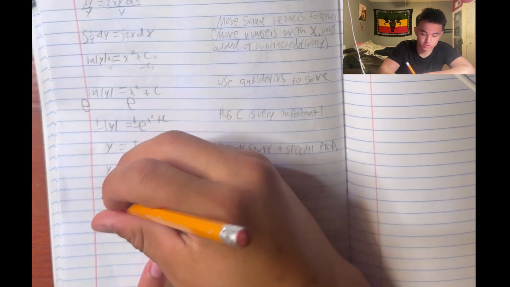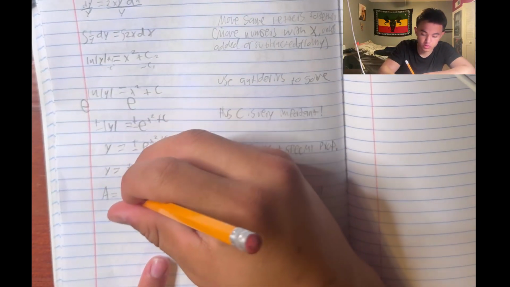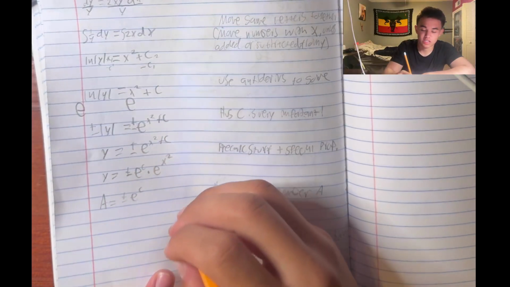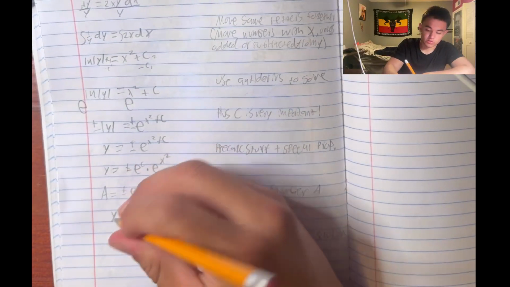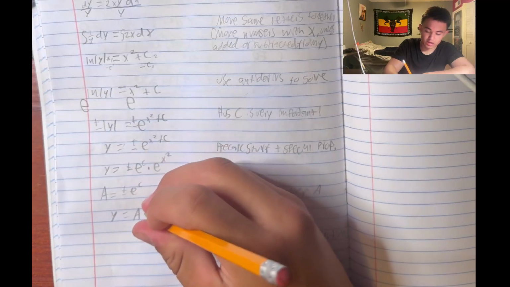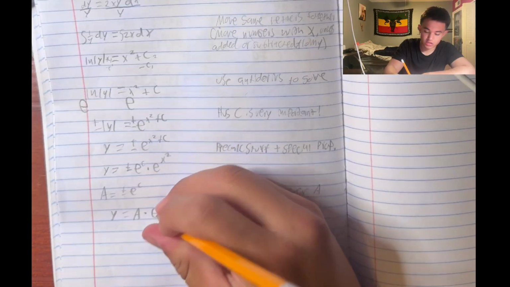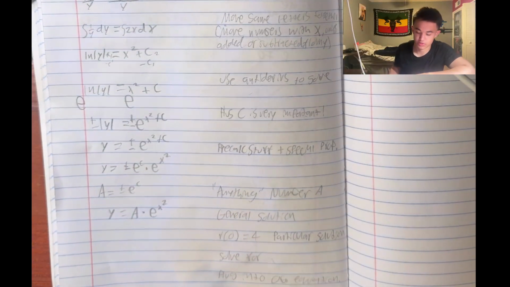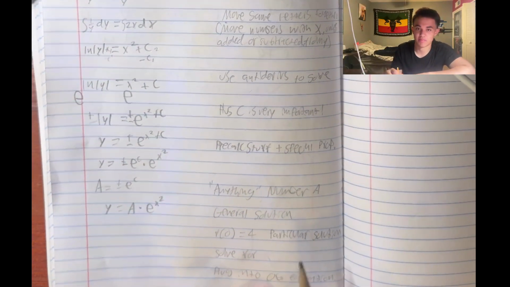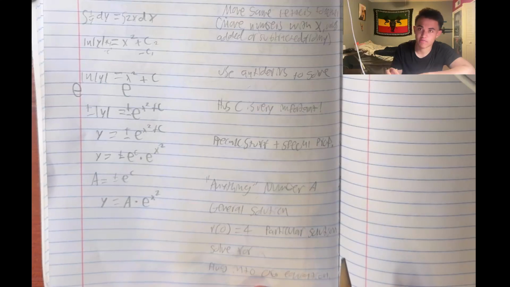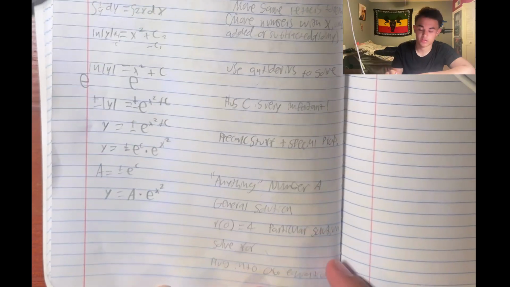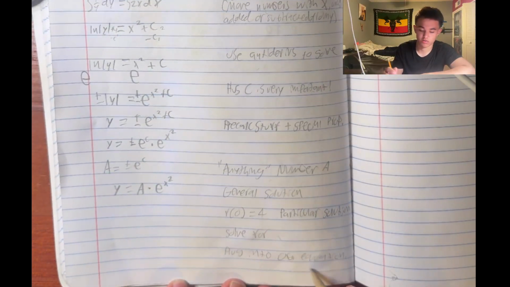So we'll say a is equal to plus or minus e to the c. And now you have a nice, easy solution. y is equal to a times e to the x squared. So that is what we call a general solution. But now what we're going to find is a particular solution. We're going to try and find the a value where f of 0 is equal to 4. So the first thing we're going to do is solve for a.